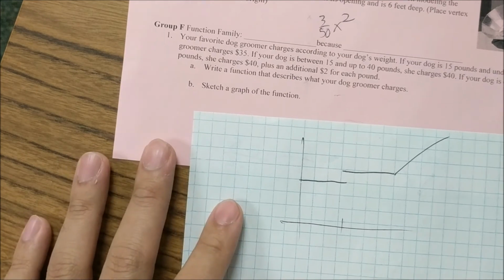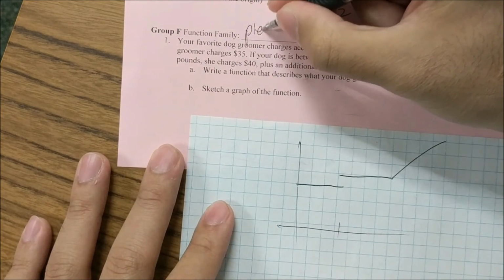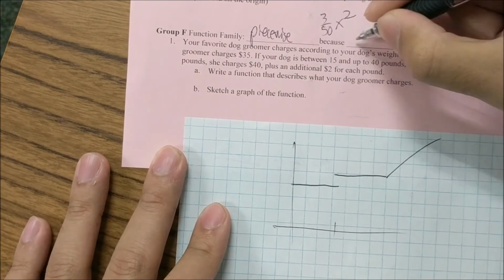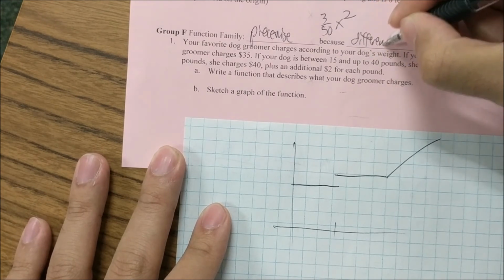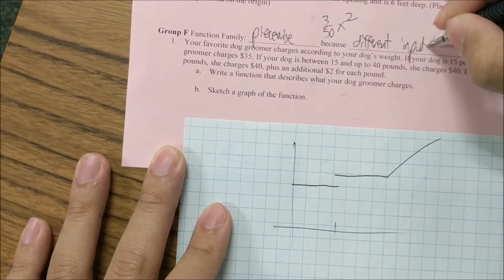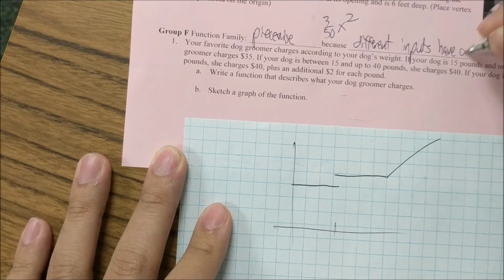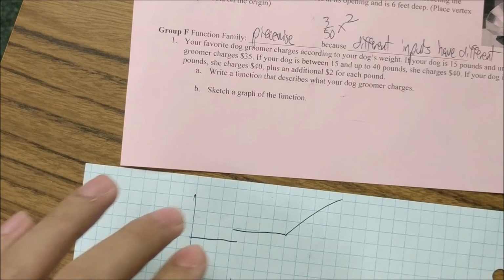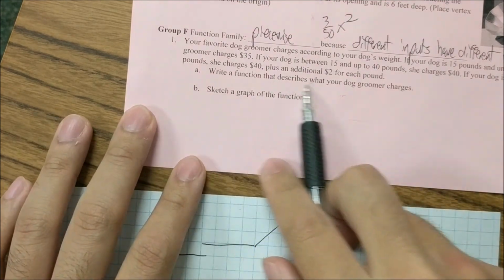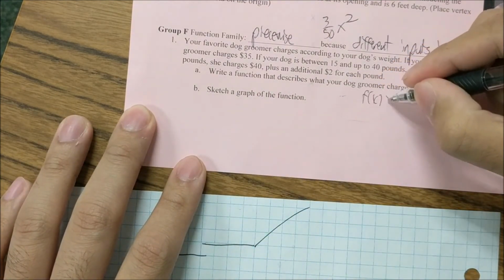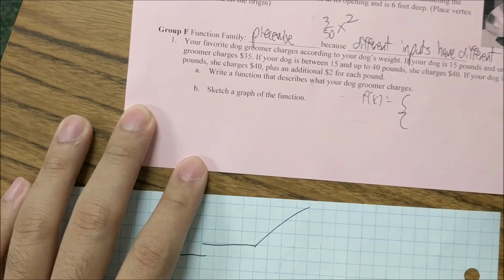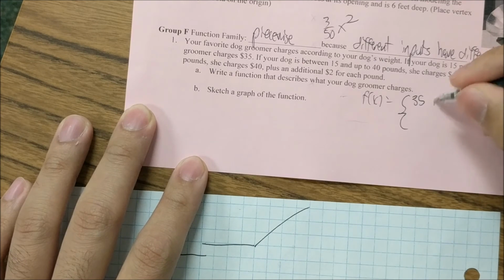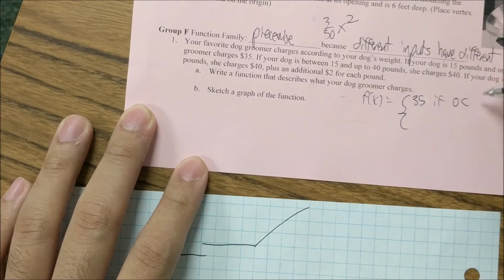Just from my quick sketch, I can tell this one is piecewise. Okay, so write a function. It's a flat $35 if your dog's weight is between 0 and 15, including 15.